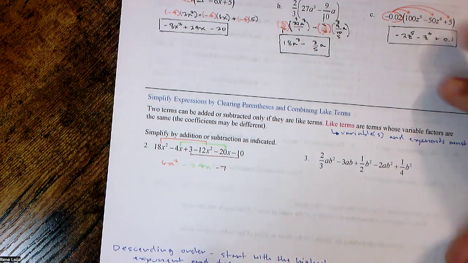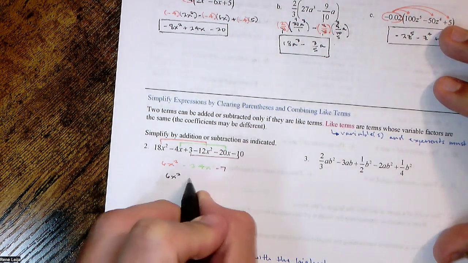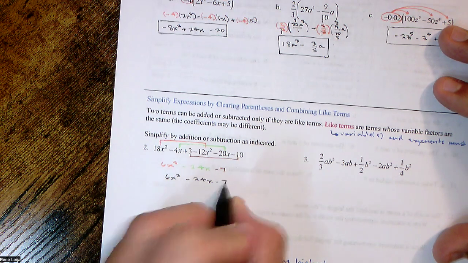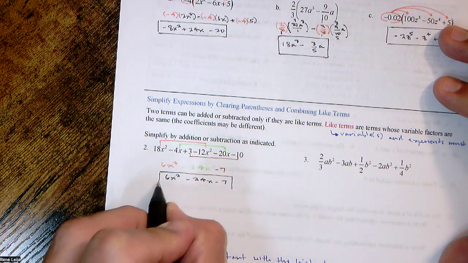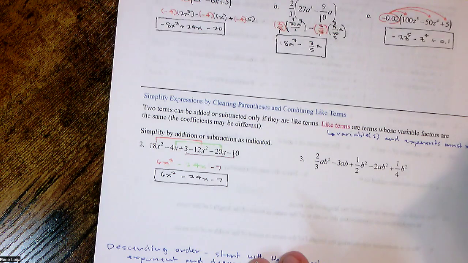Okay, so it's kind of hard to see. So let me just rewrite this in black. So 6x squared minus 24x minus 7. This is a proper way to leave your answer whenever you are simplifying expressions.